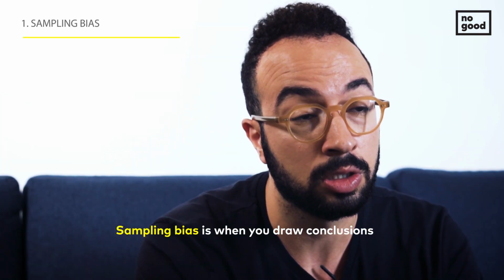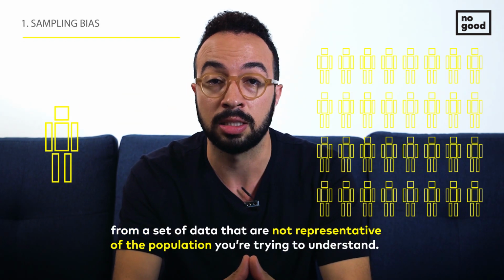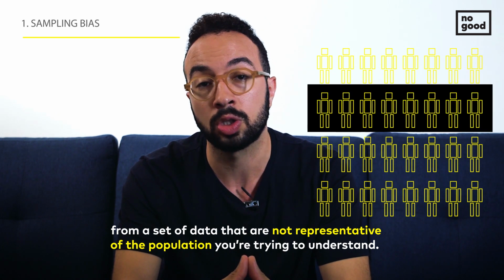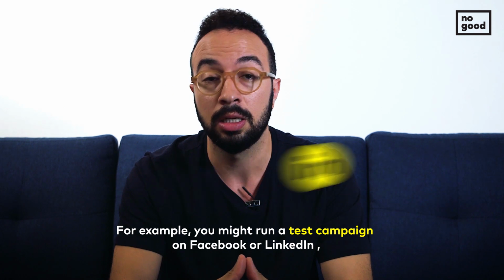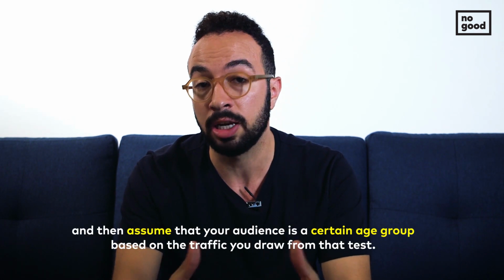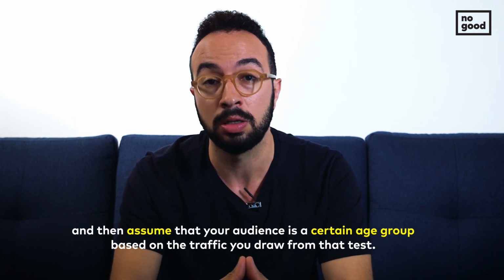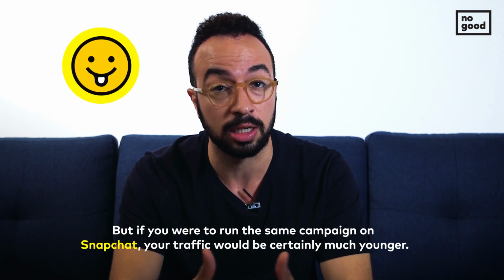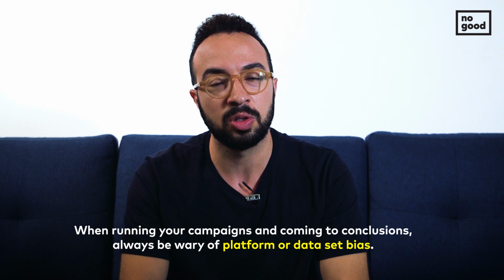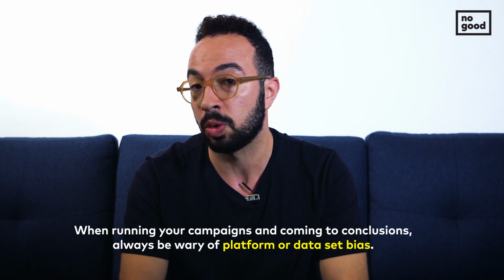Sampling bias is when you draw a conclusion from a set of data that is not representative of the population you're trying to understand. For example, you might run a test campaign on Facebook or LinkedIn and assume that your audience is a certain age group based on the traffic that you draw to that test. But if you were to run the same campaign on Snapchat, your traffic will be certainly much younger. When running your campaigns and coming to conclusions, always be wary of platforms or dataset bias.